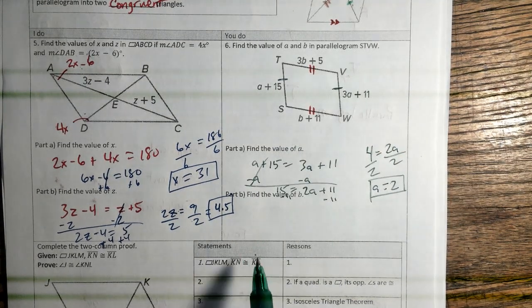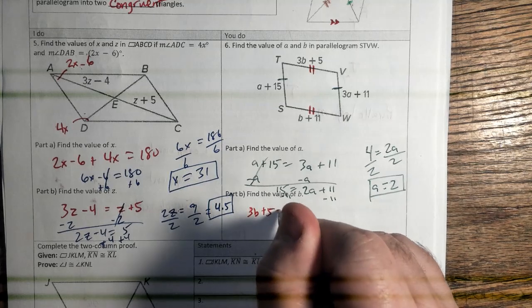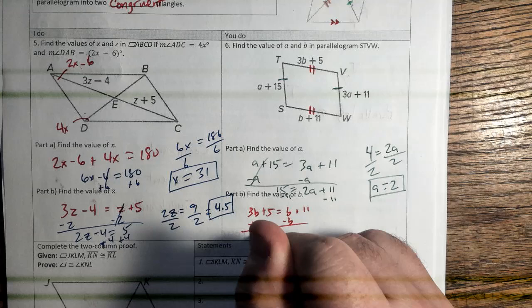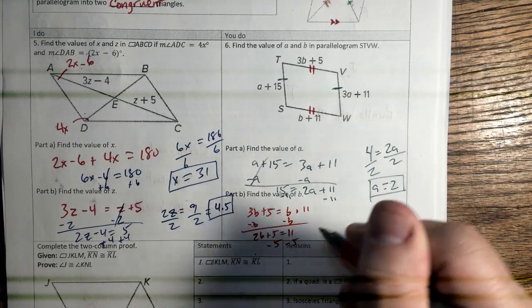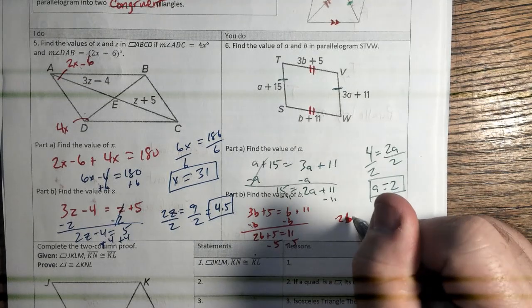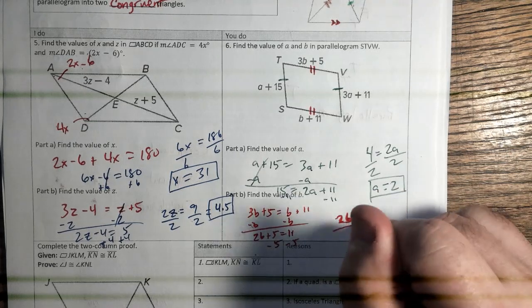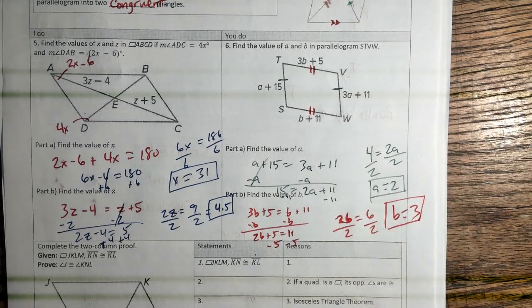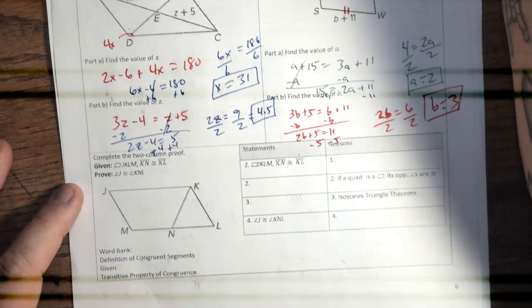Actually, let's just go back to red. So our b's: 3b plus 5 equals b plus 11. Subtract the b's: 2b plus 5 equals 11. Subtract the 5's: 2b equals 11 minus 5, which is 6. Divide both sides by 2. b is going to equal 3. All right, scooch down here. Okay, bottom of the page.